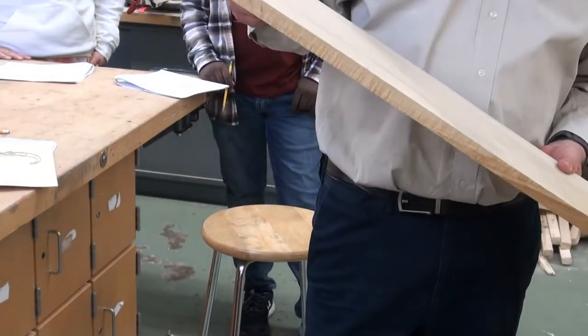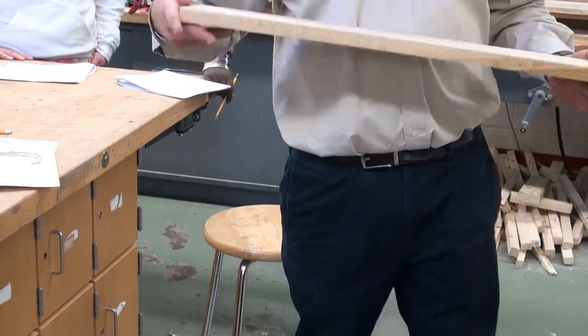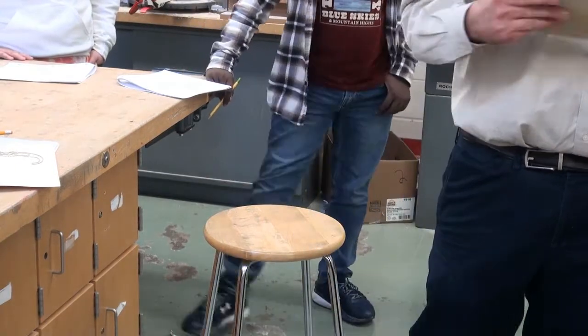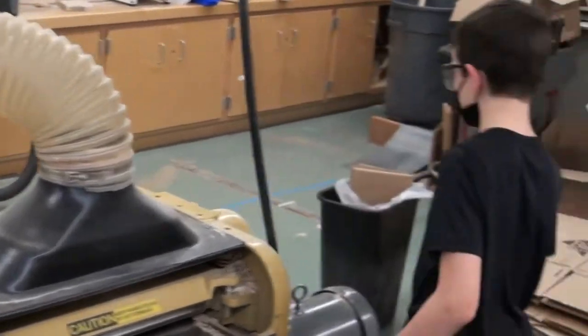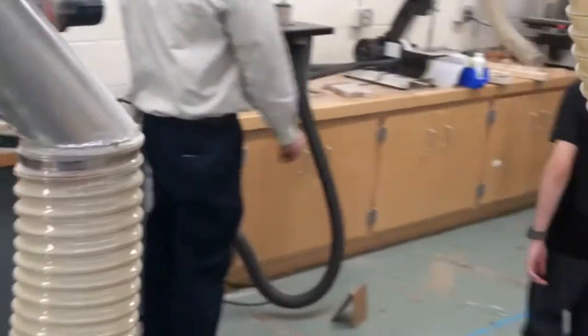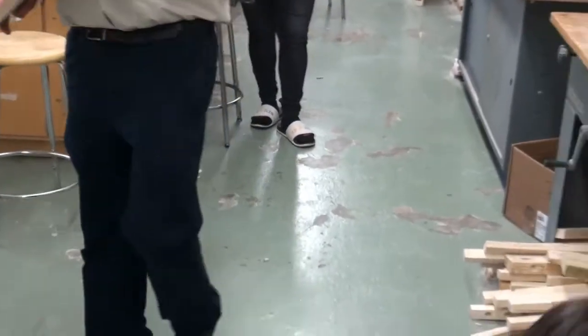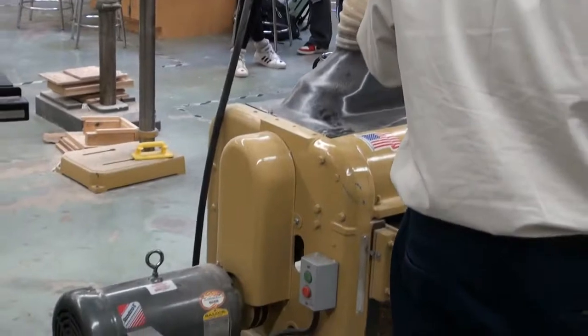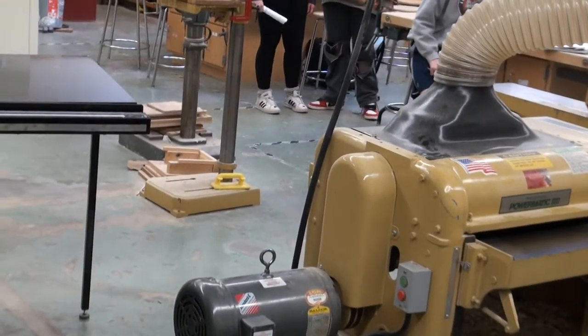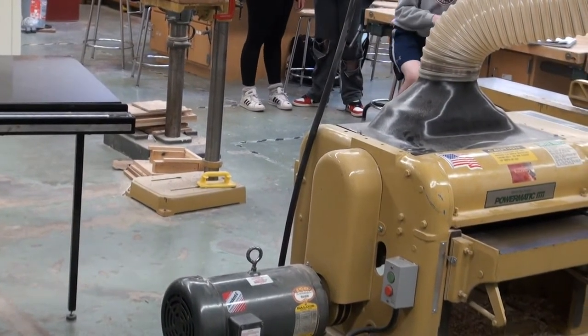Here, we have to wait for this to come to a full stop. A machine that is called the planer. You can move around back this way. All right, planer. Surface planer, whatever you want to call it. What this machine does is it takes a board and cuts it down to a certain thickness.